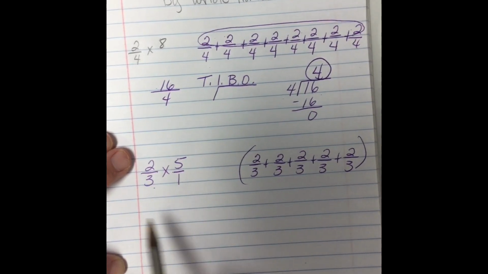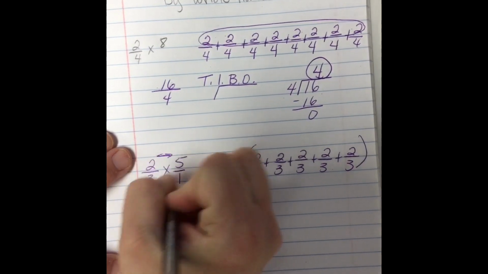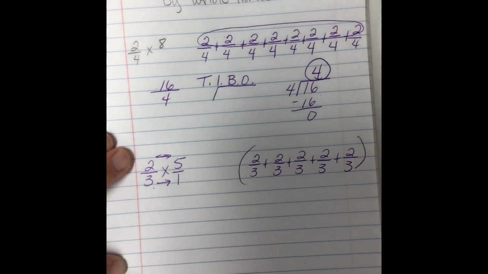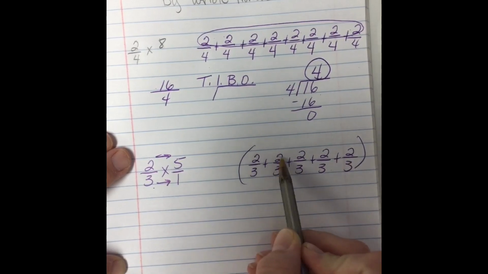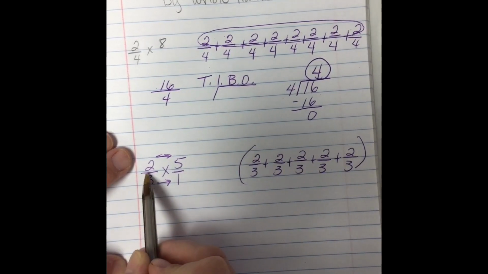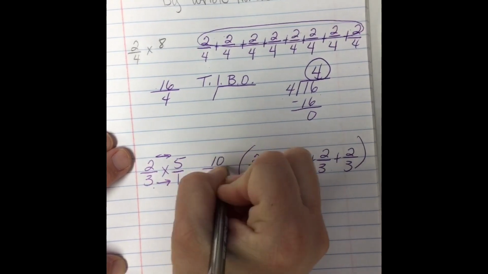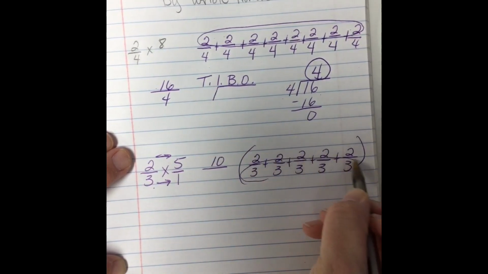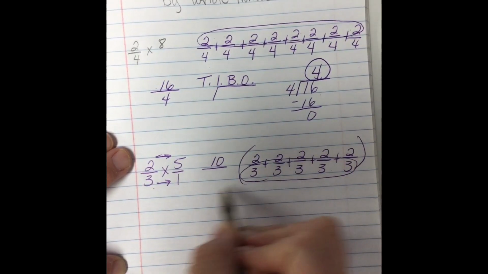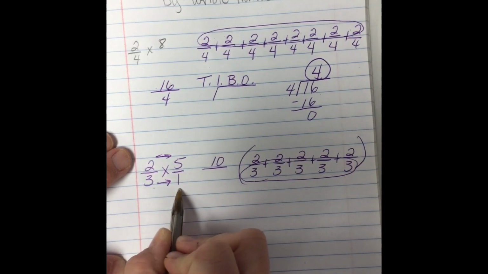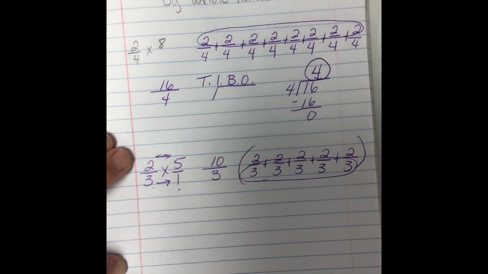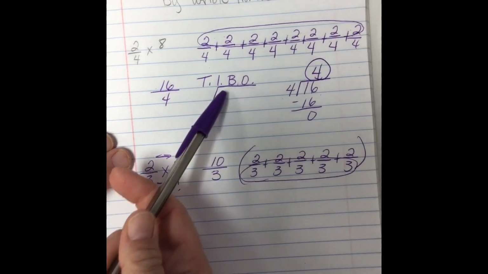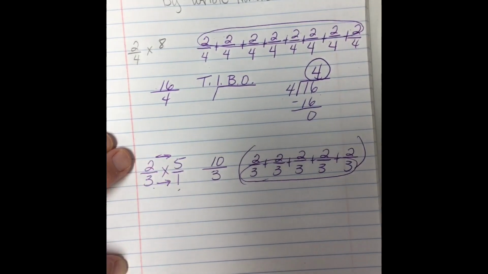What we're going to do is multiply across. Because 2 plus 2 plus 2 plus 2 plus 2, 2, 4, 6, 8, 10, right? So 2 times 5 equals 10. And then we already established that the denominator doesn't change. So we multiply, that's why we multiply it by 1. 3 times 1 is 3. So every time it's going to give you an improper fraction. The only thing you have left to do is top in, bottom out.